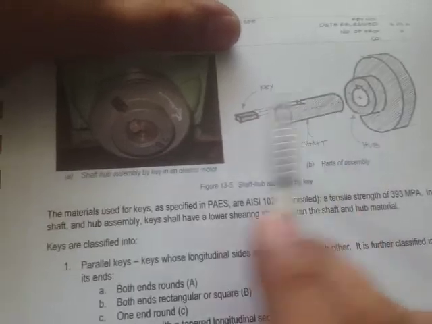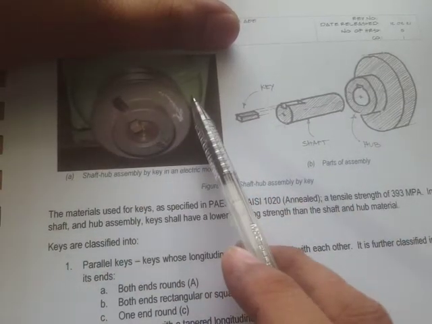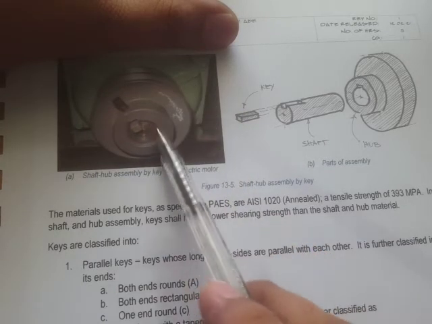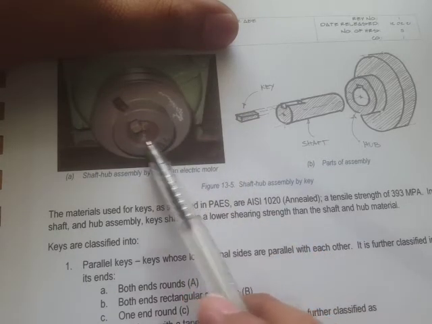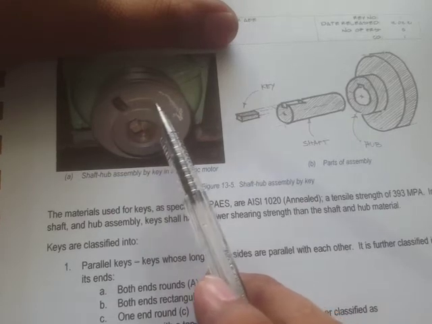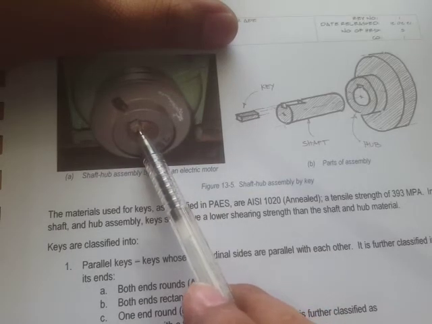The application is shown in this figure. We have an electric motor and a pulley, and the electric motor has a shaft, and the proper connection is provided through the use of the key.